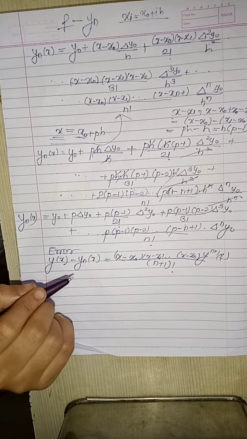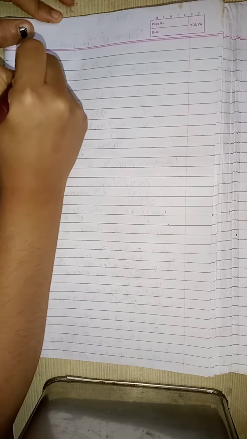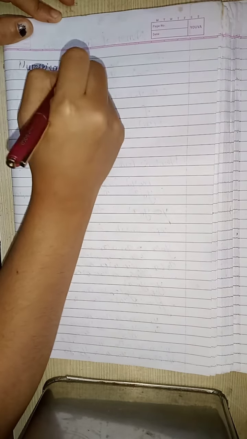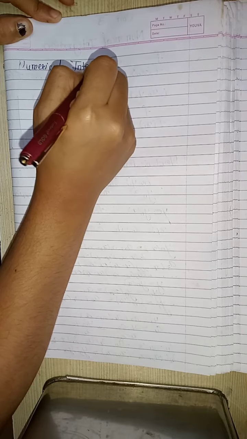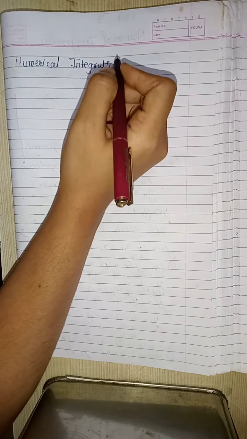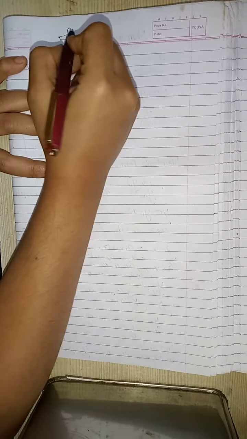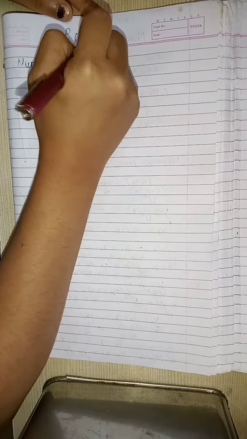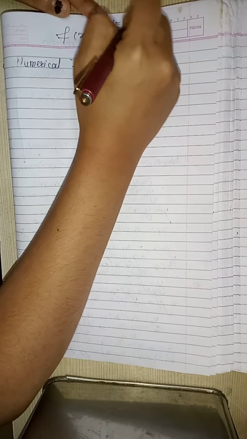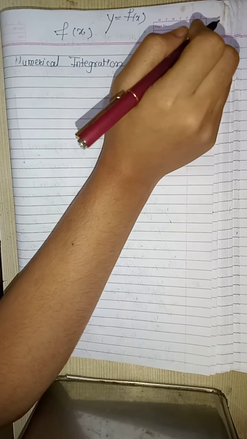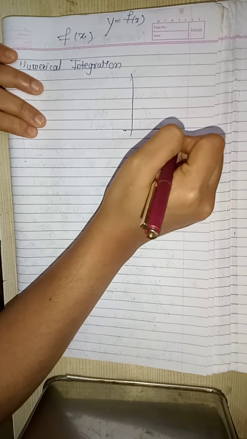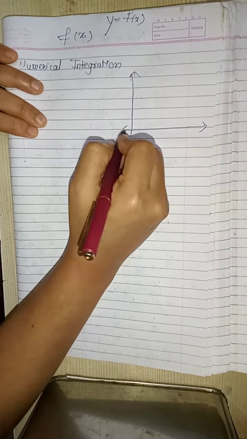So now, what is numerical integration? Our next point is numerical integration. As we have seen, if you have a function f and its values are x0, x1, x2 up to so on xn, and y is another variable which is nothing but the values of the function f at points x, then this can be plotted like this.